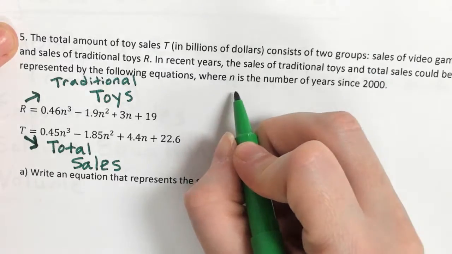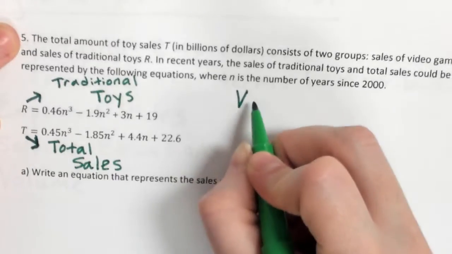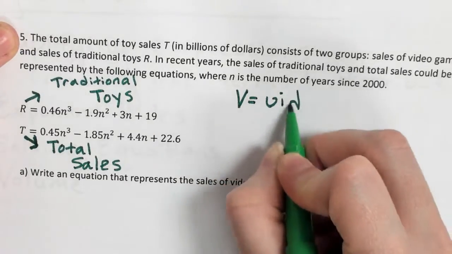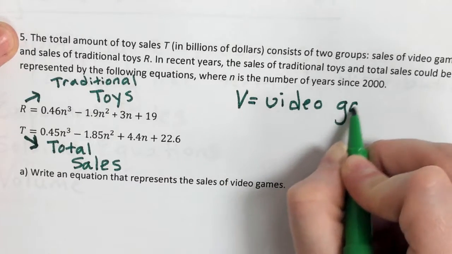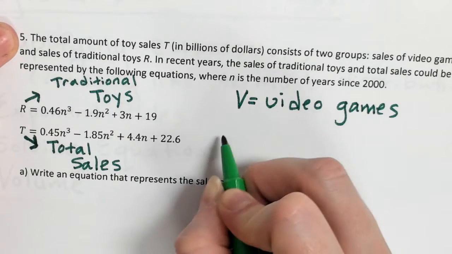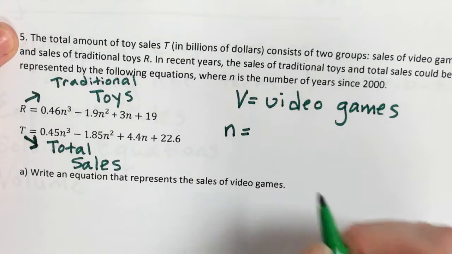Then we have V, the sales of video games. And then we have N, the number of years since 2000.